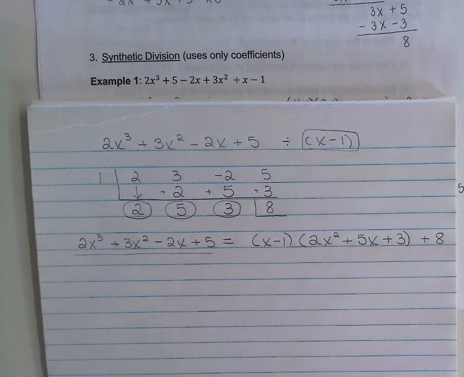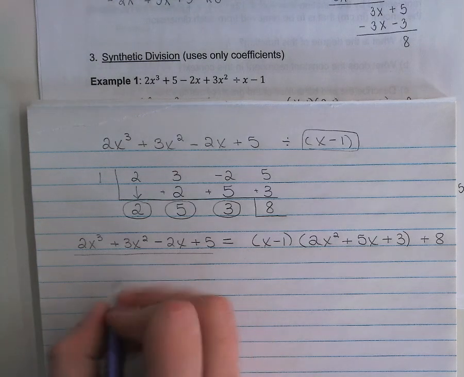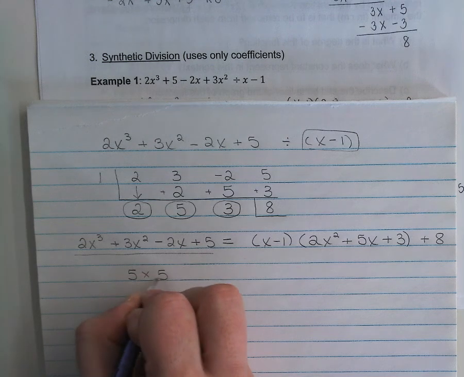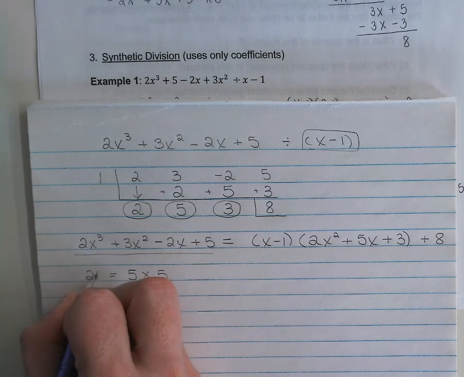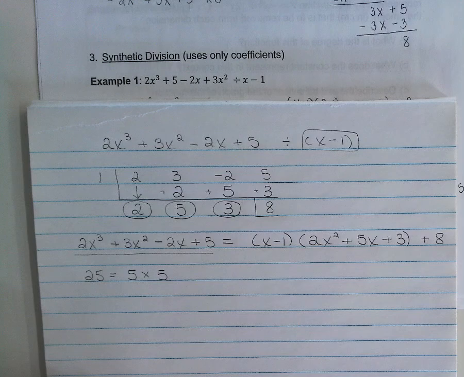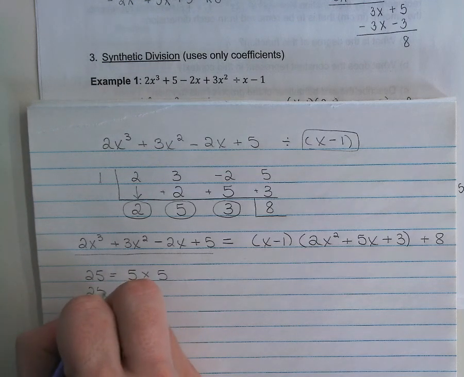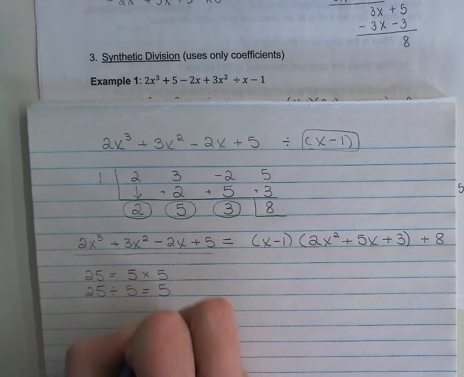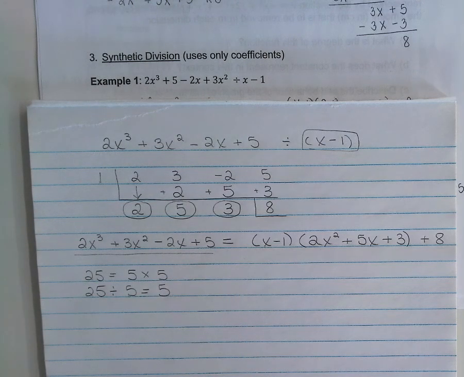this original function. Think of it like way back when you were learning about multiplication and division, and we know, for example, that 5 times 5 is 25, right? So then we know that 25 divided by 5, I should have chosen a different number, not a perfect square, but we can rewrite these as multiplication or division.